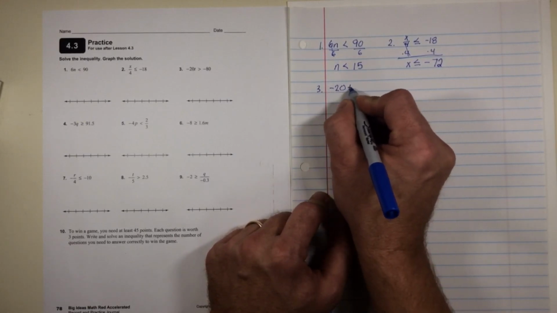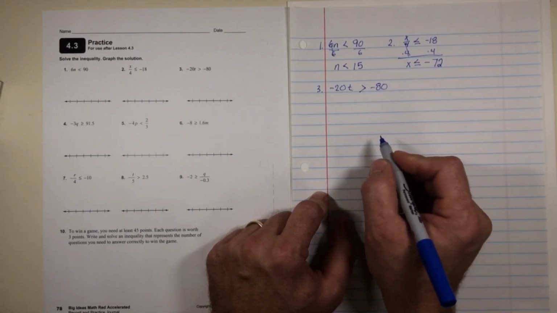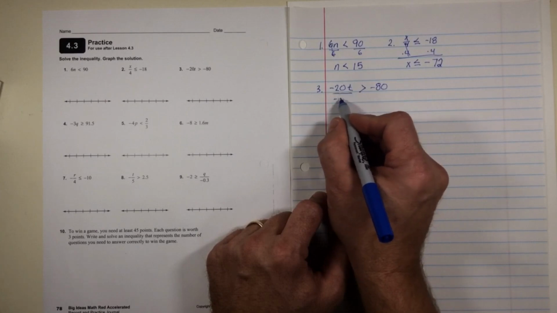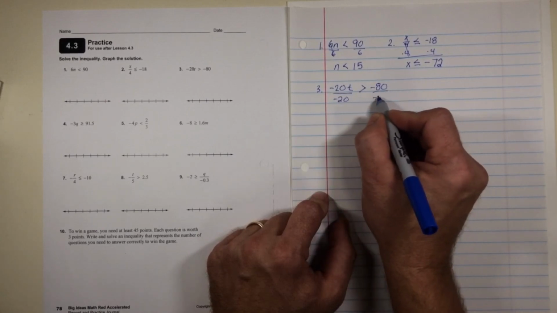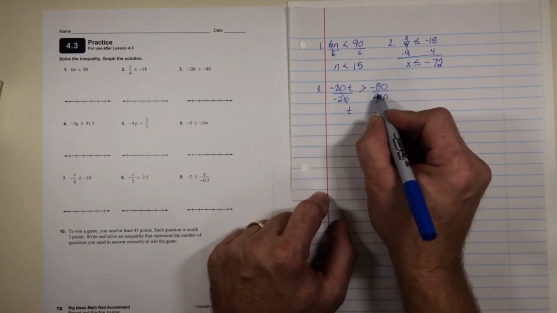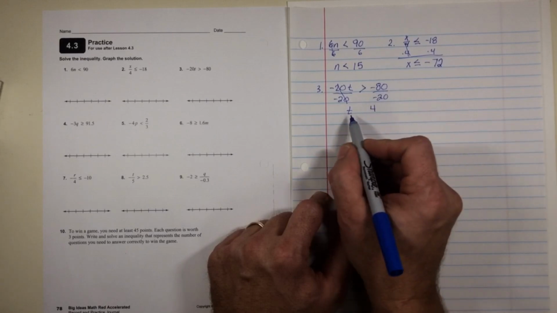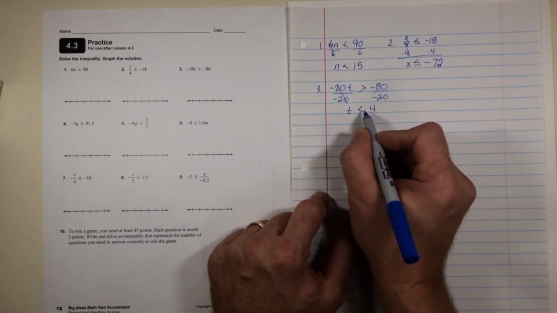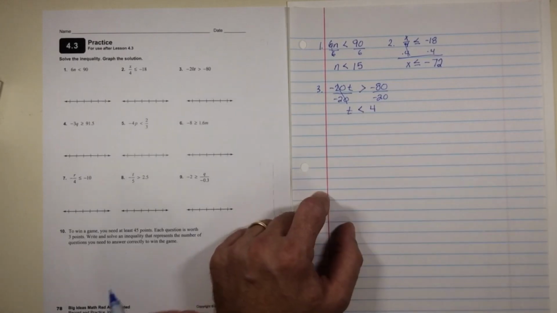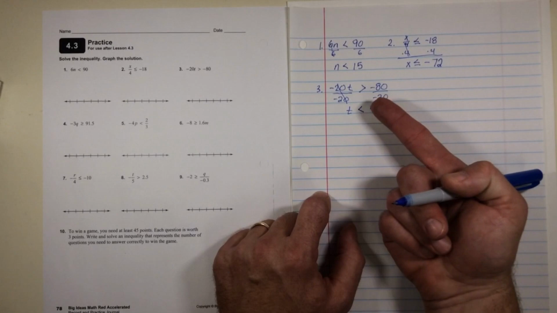Number 3. Negative 20t is greater than negative 80. Here we have to divide both sides by negative 20. So t, negative divided by a negative is going to be a positive. 80 divided by 20 is 4. T is less than 4 because remember, when we multiply or divide by a negative, we have to flip that sign around, which I did.